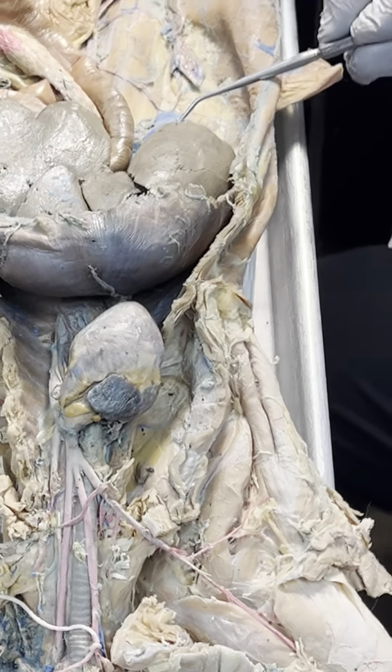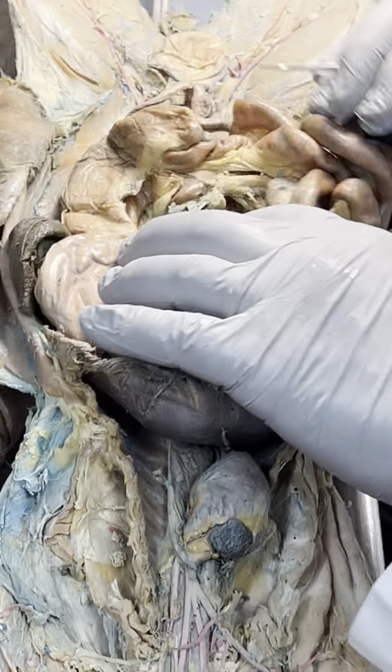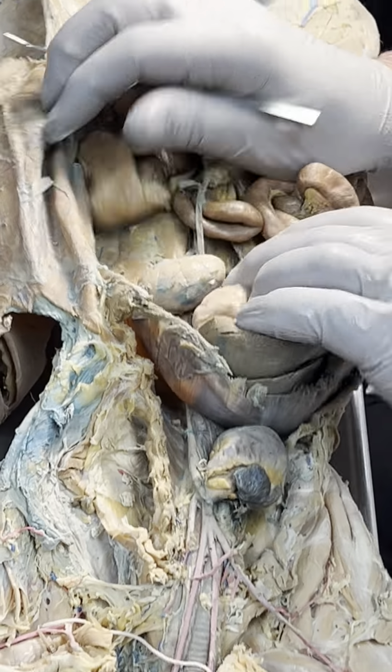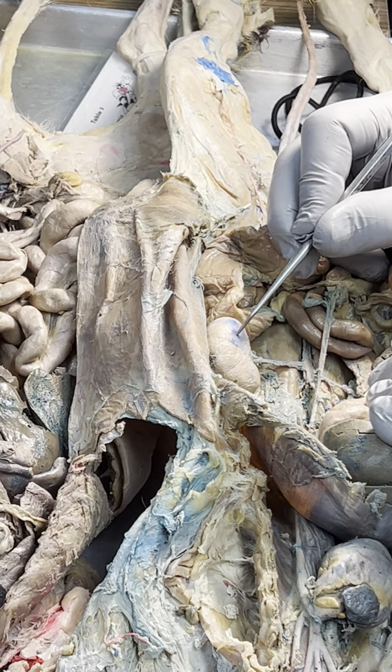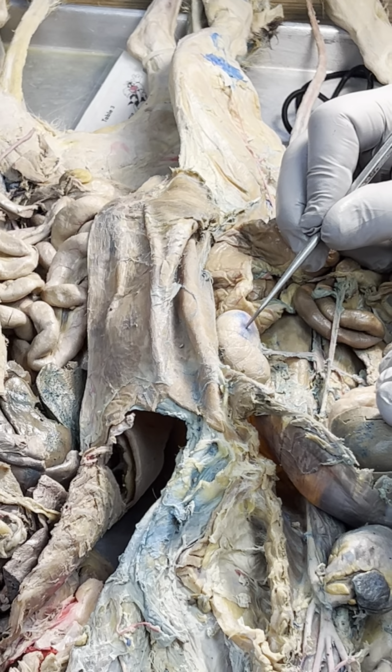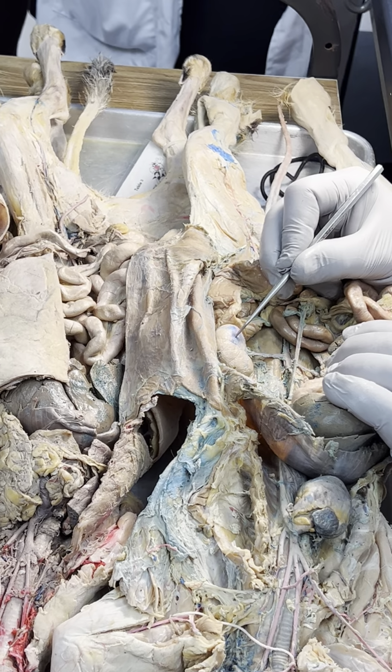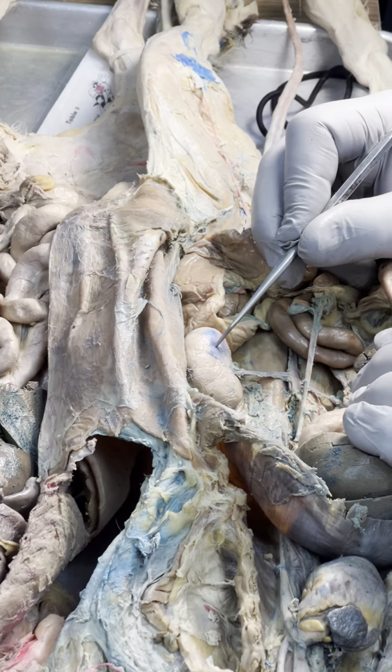Right kidney. Left kidney. That's the organs of the abdominal pelvic cavity. That pretty much covers everything except one thing is missing.